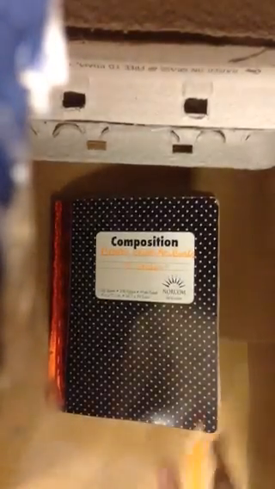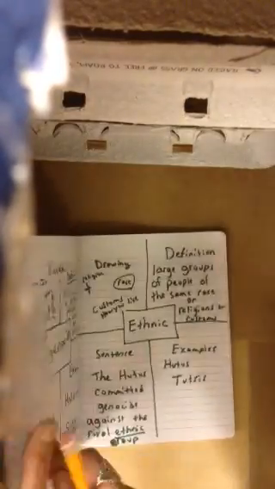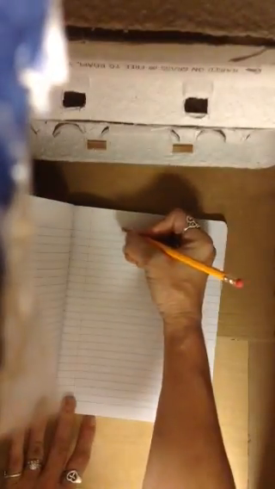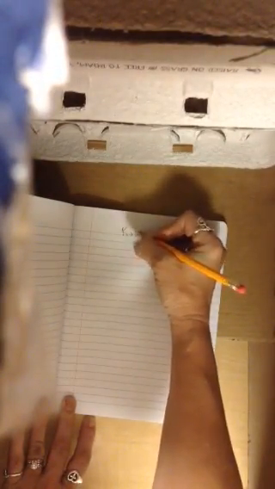So turn to the next blank page in your notebook. If you'll remember, we have done vocabulary before. So I want you to turn to the next blank page. On that page, I would like for you to put at the top: racism.